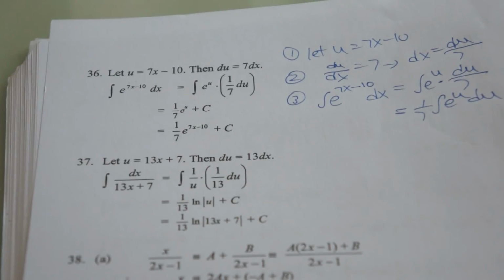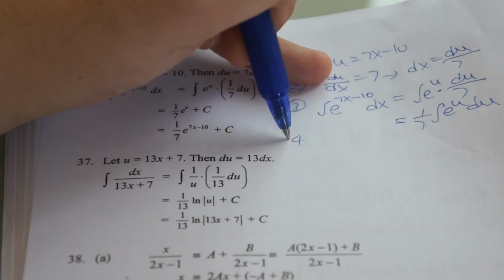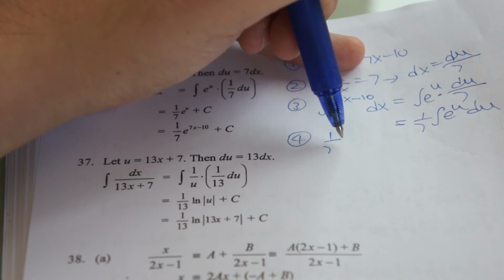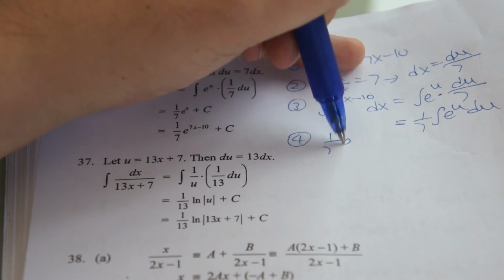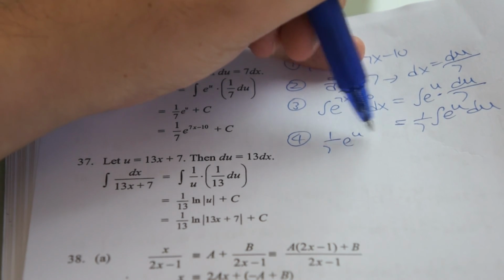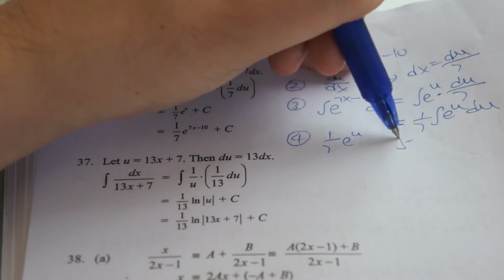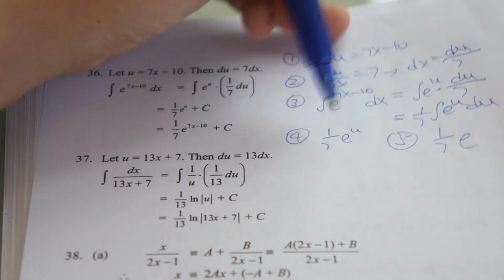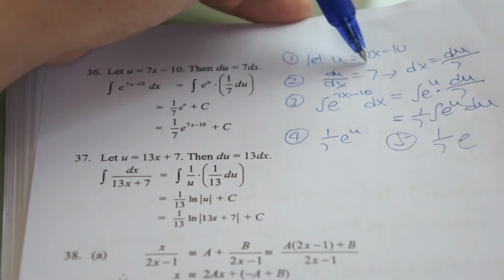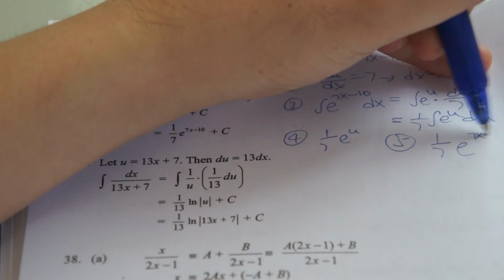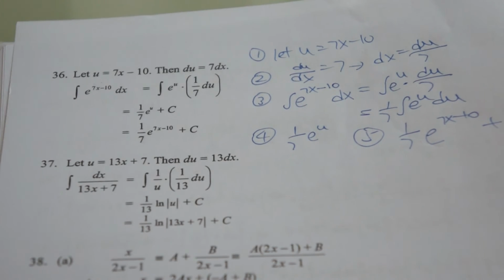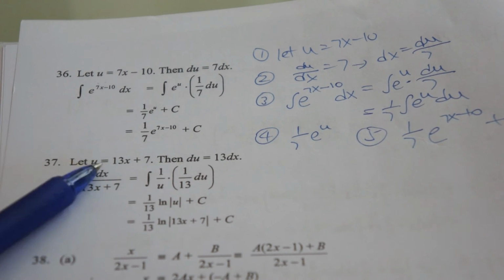Okay, so as a result, step number 4: as we have already learned in the lecture notes, the integral of e to the power of u is e to the power of u, because nothing changes. And then step number 5, 1/7, because we are not going to give our final solution in terms of u, so just replace it by 7x minus 10 and then plus constant. Okay, so that is question 36. Let's take a look at 37.